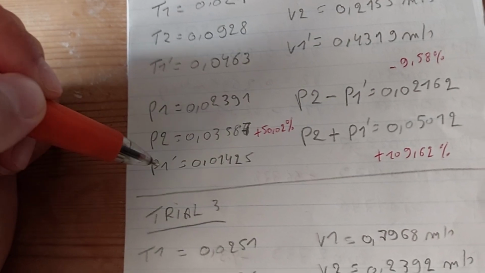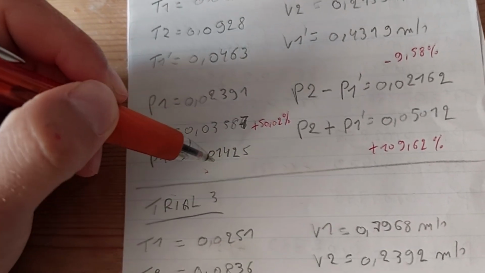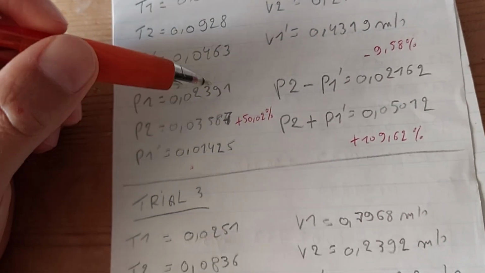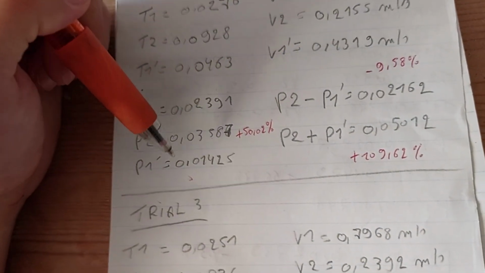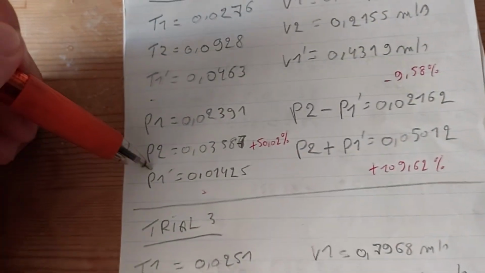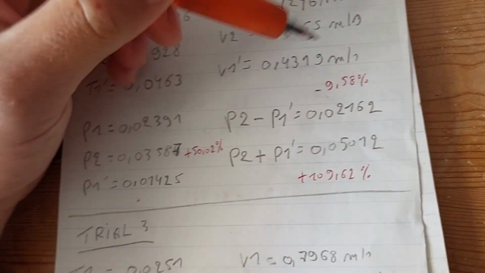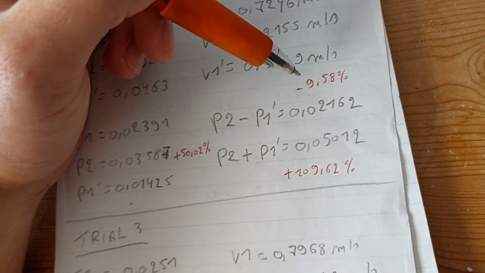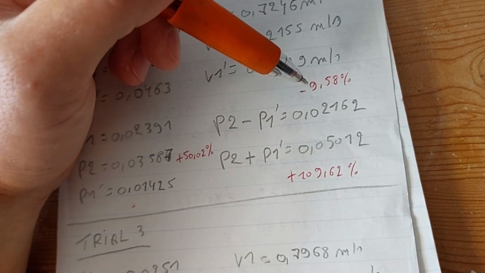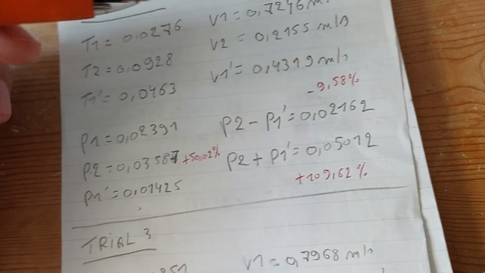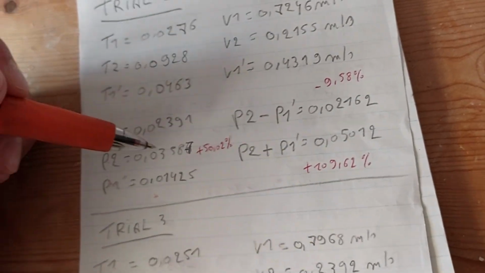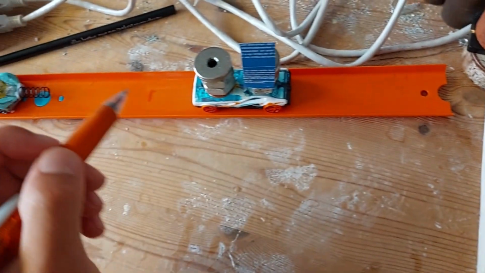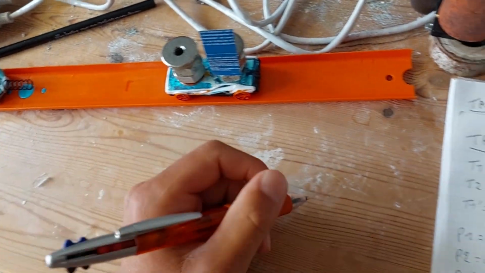Now, the reflection of mass 1 is 0.01425. So according to conventional science, if we subtract these two, then we have 0.02162, which means we have lost 9.58% of momentum. Again, we have lost momentum, which makes sense because, again, there is a lot of friction on this track.